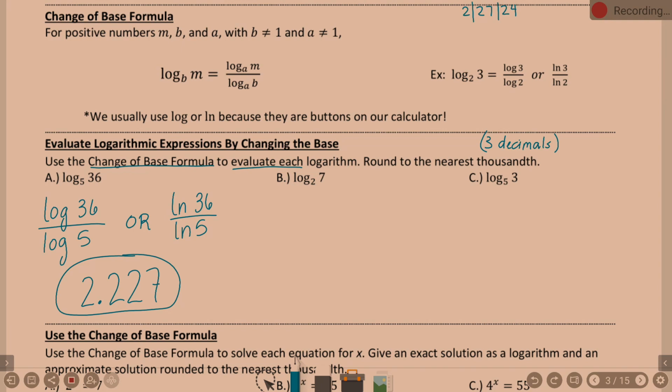Okay, do the next one then. Log base 2 of 7. Tell me what you're going to punch into your calculator. Log of 7 divided by log of 2. Or, if anyone's trying it out of curiosity, you can do natural log of 7 divided by natural log of 2. Heck, you could do log base 5 of 7 divided by log base 5 of 2, but that's kind of pointless because I don't have a base 5 button on my calculator.